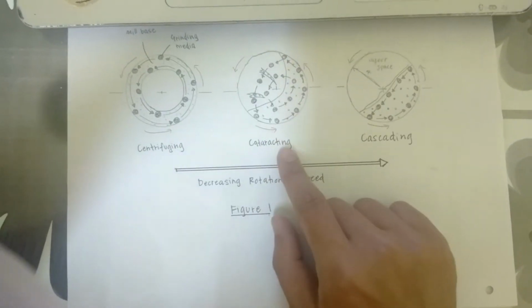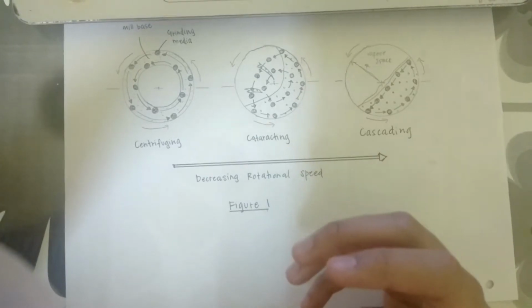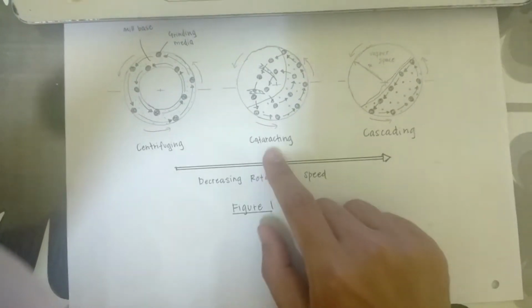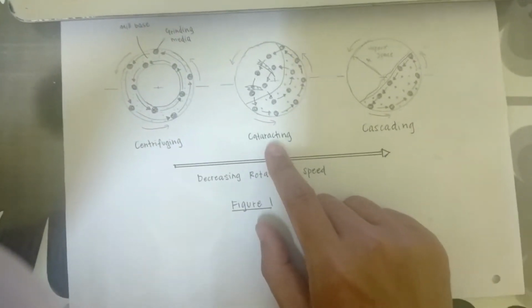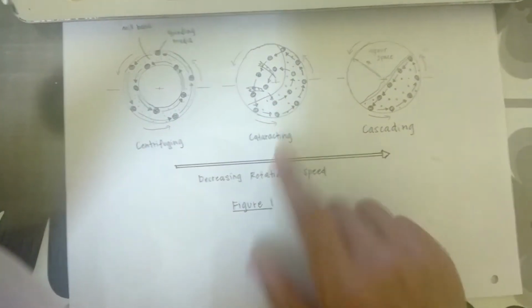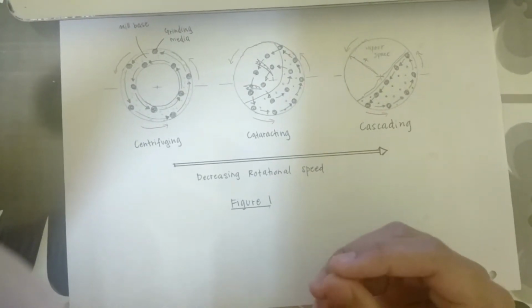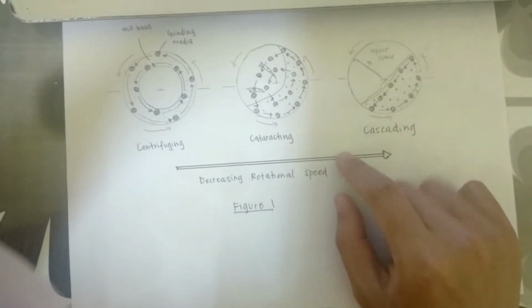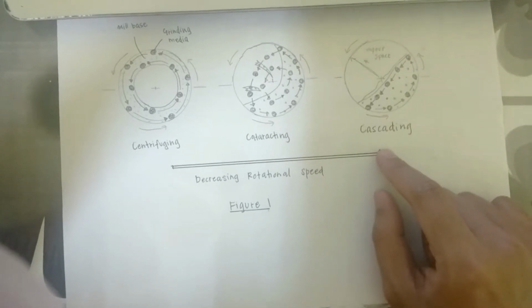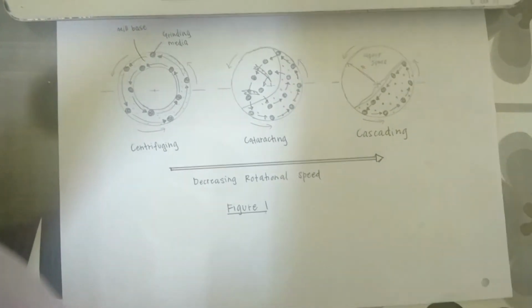Slowing down the rotational speed slightly creates what is called cataracting action, which is inefficient and leads to excessive media wear, which becomes part of the dispersion and generates foam. A foam is like a bubble. So the optimum is the cascading action, which is at critical speed.